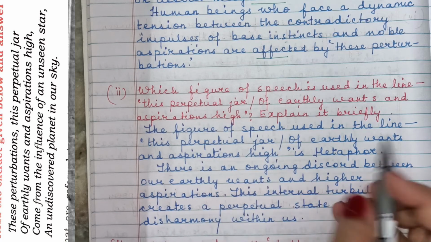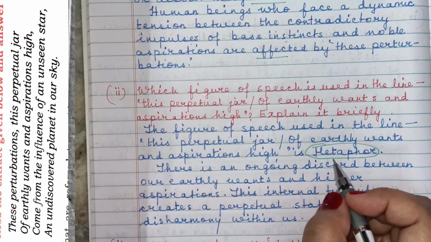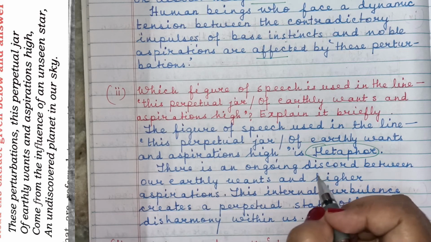The figure of speech is metaphor. What is metaphor? Again, comparison between two different things, but the comparison is not direct, but it is indirect, implicit, implied. You will have to understand it.